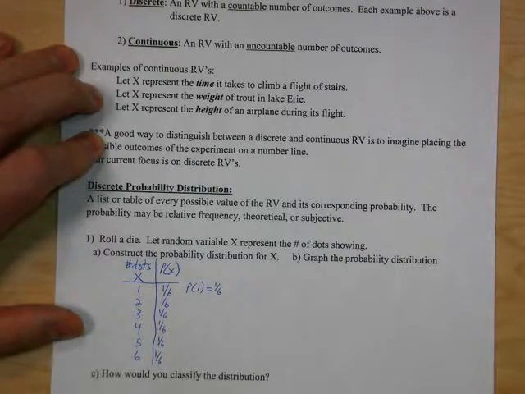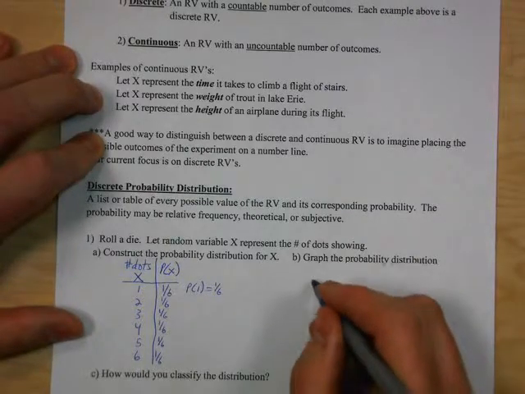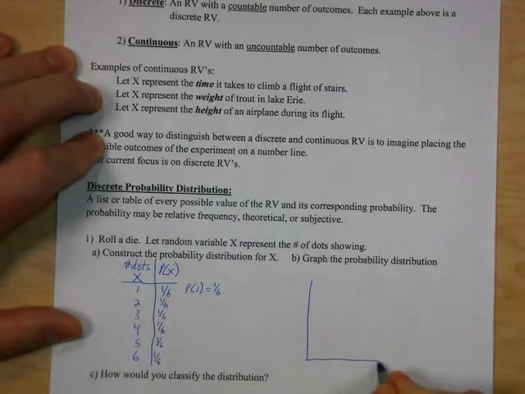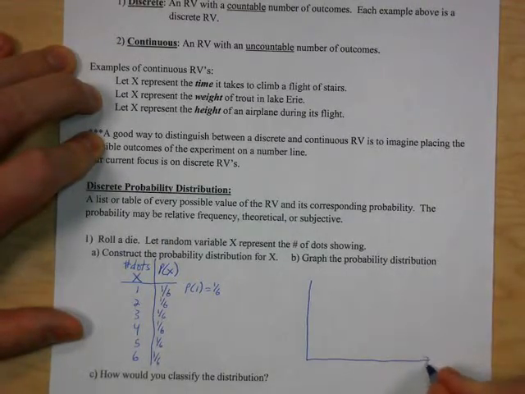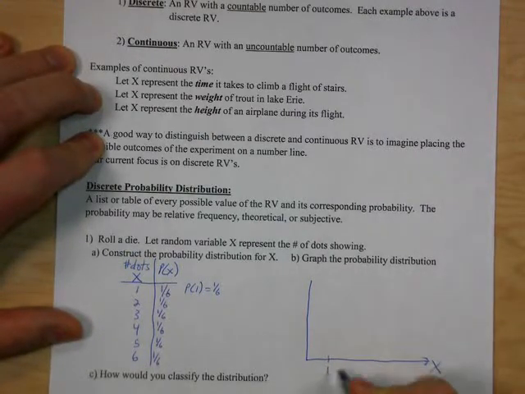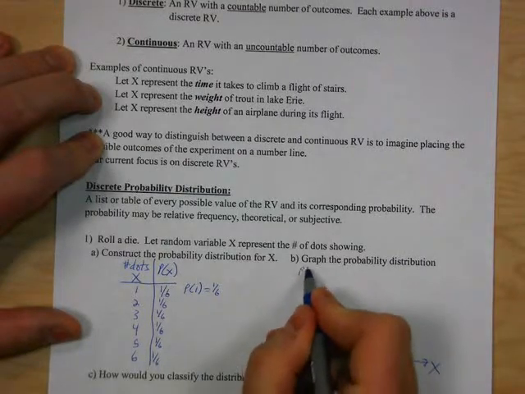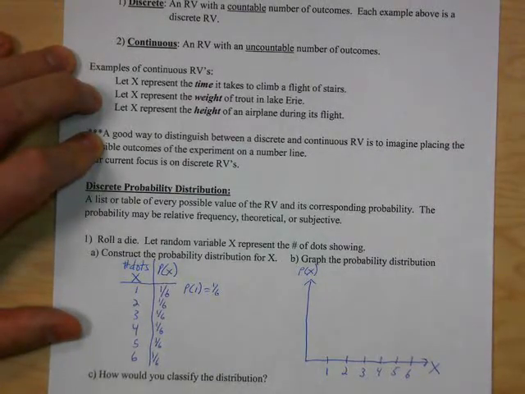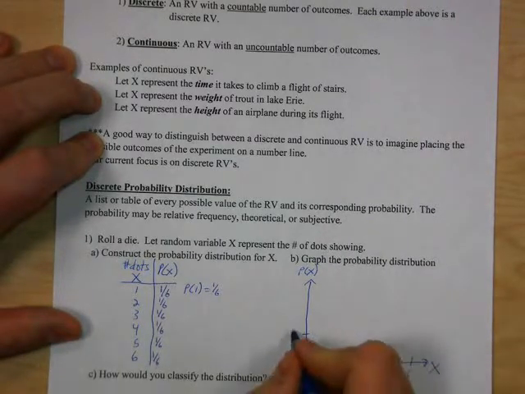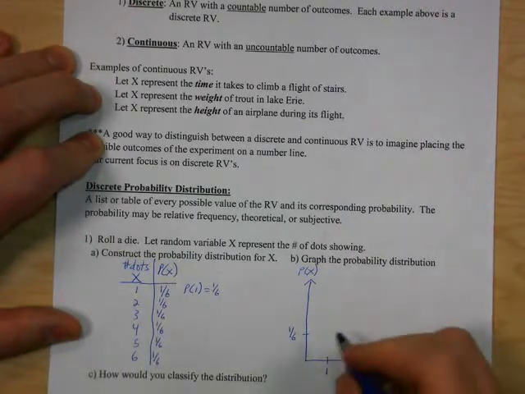The next thing we're going to do in part B is look at graphing the distribution. When you look at graphing this, you want the number of possibilities for your random variable x across the bottom. Well, we could have had 1 dot, 2 dots, 3 dots, and so on. And then p of x, the probability of x number of dots, will be up the side. In this one, all the probabilities are 1/6, so I'll just put a tick mark here at 1/6. And then all the bars will have the same height.